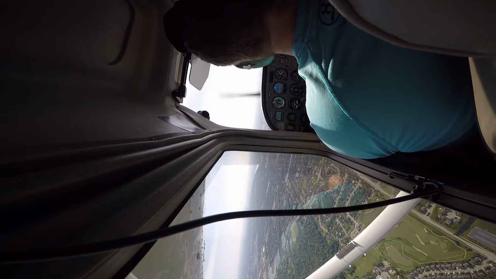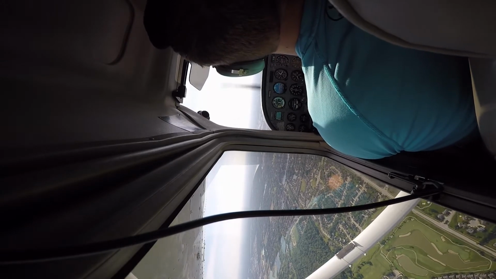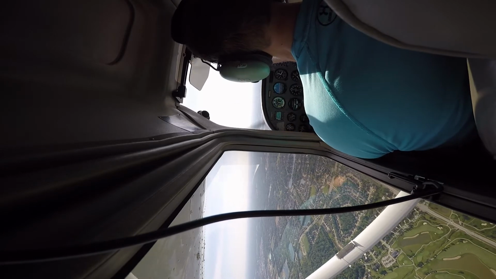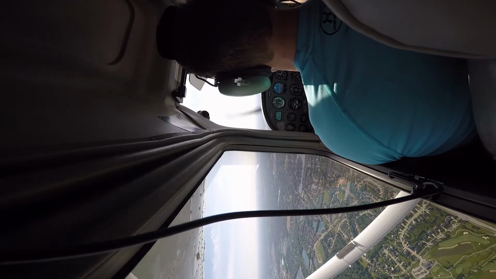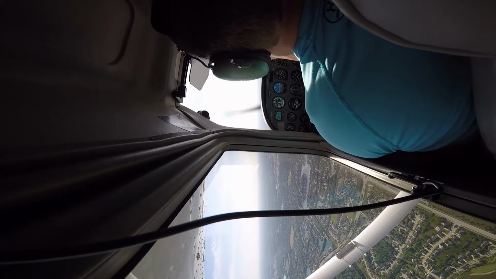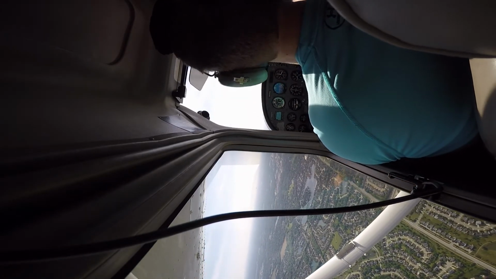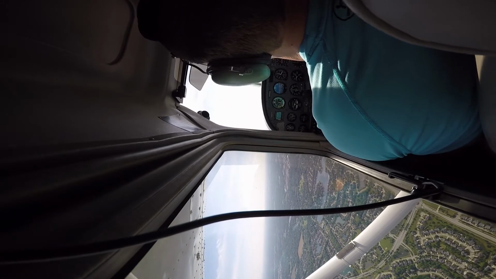All right, so wind's coming out of the south, so we always land into the wind, right? Wind's coming from the south-southwest, I should say. So it's coming, and the runway's facing south. 36 would be facing south? South. So we're going to use 18. Okay. So does that make sense?